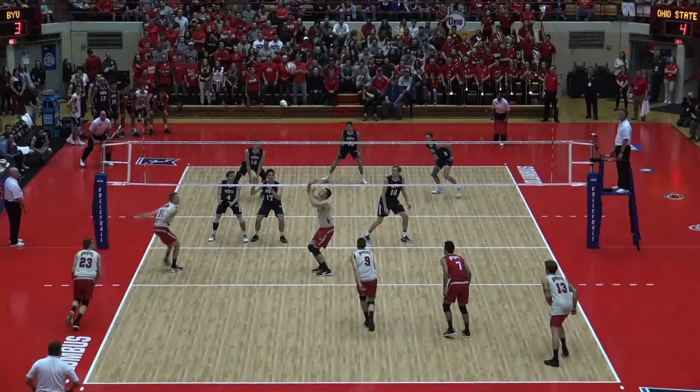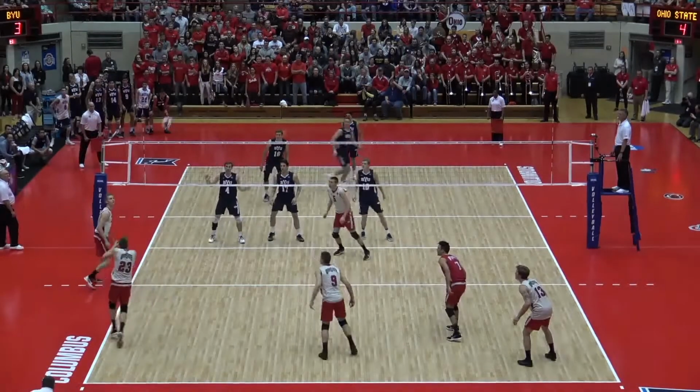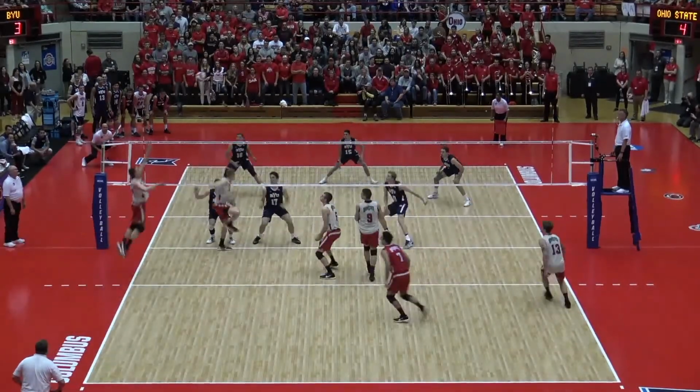So if he stays in the 31, he risks being late on the ball being attacked at the left front antenna. If he releases early, then the middle hitter is hitting against just one blocker on the 31. So in essence, they are overloading a small area of the court with multiple attackers. So this is the overload principle. So let's look at the overload principle in live action.